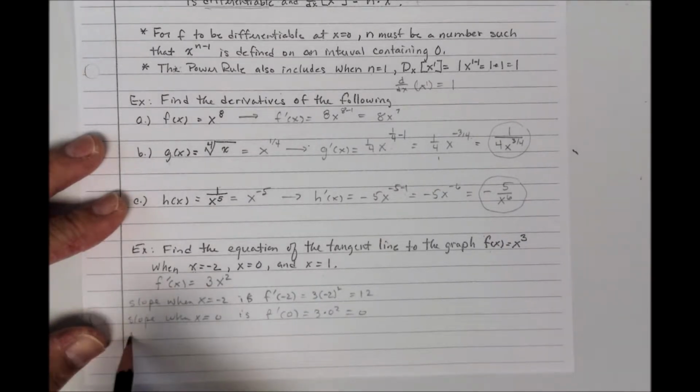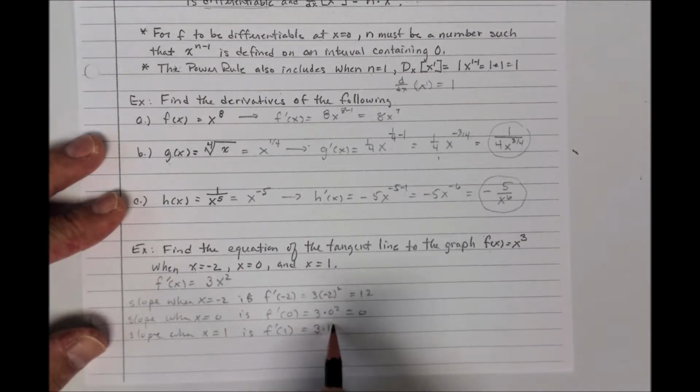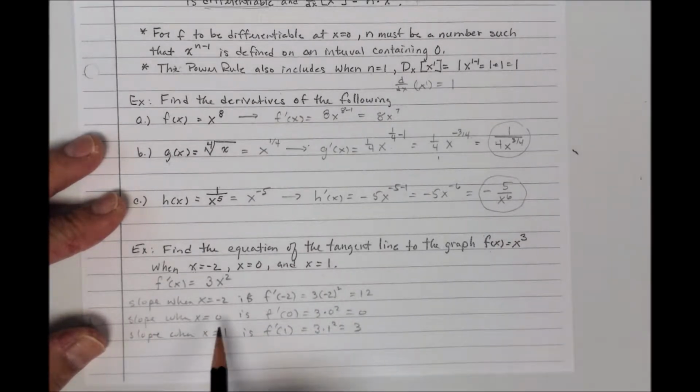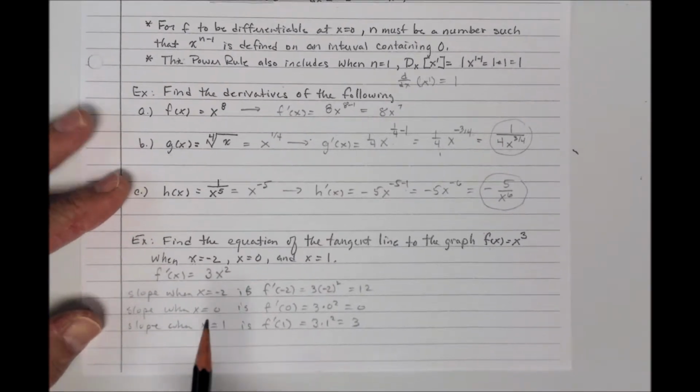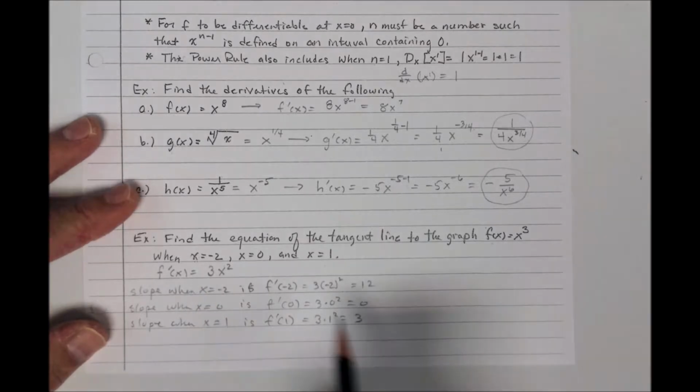And then the slope when x is +1 is f prime of 1, which is 3 times 1 squared, which is 3. See, as I mentioned before, the derivative is a slope-finding function. I hope that you see that okay. It allows you to find the slope of the line by plugging in the x value of the point of tangency. So now, look what I have here.